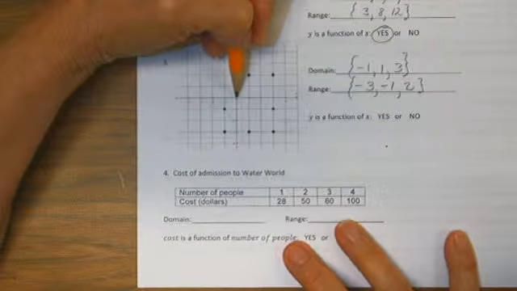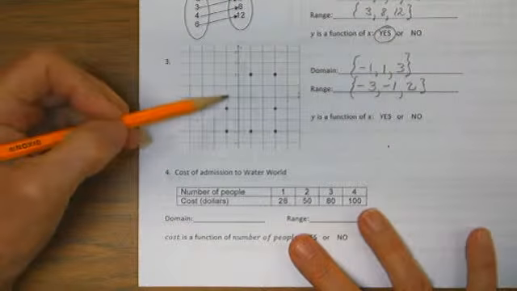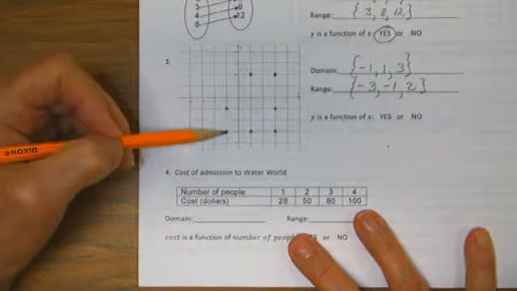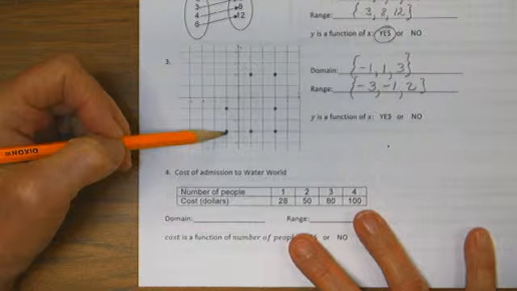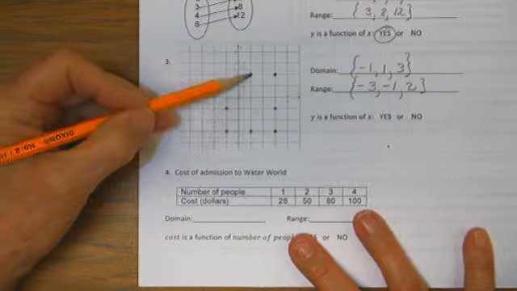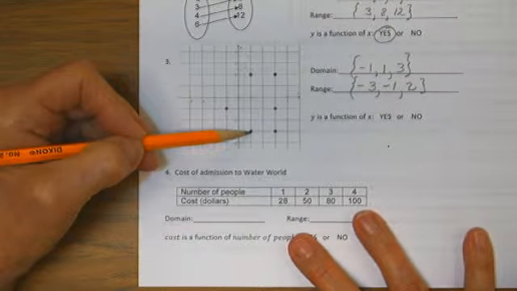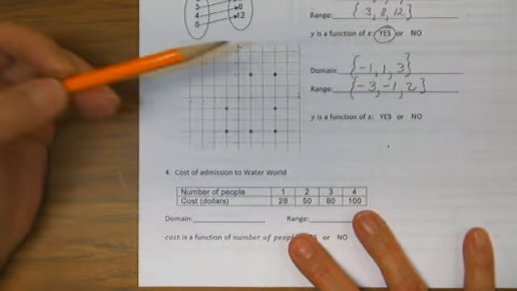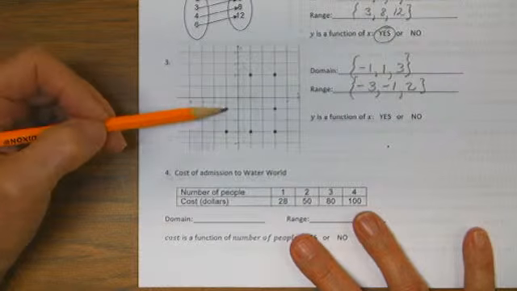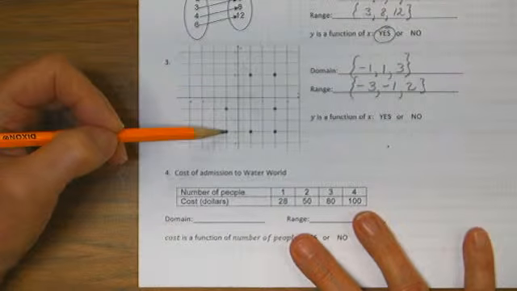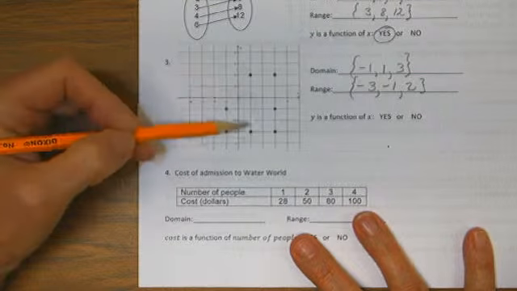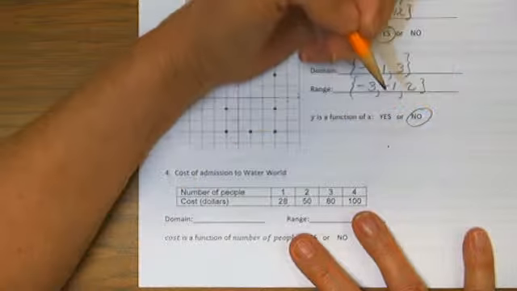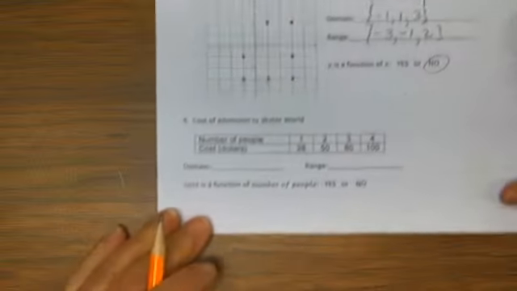Is y a function of x? Well, here at x is -1, I have two different output values. At x equals 1, I have two different output values. At x equals 3, I have three different output values. This relation fails the vertical line test here, here, and here. No, this is not a function.